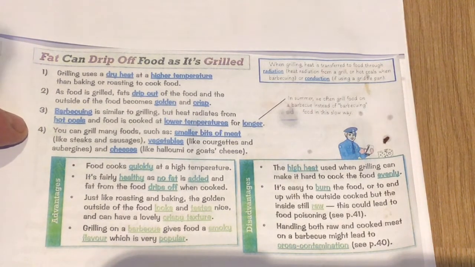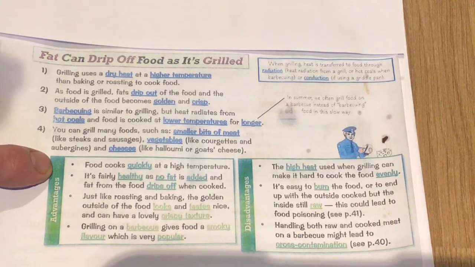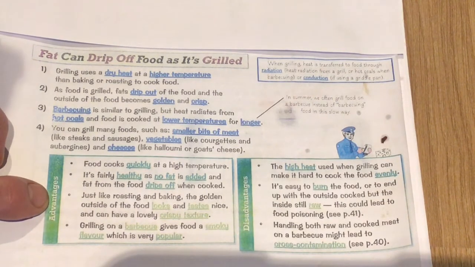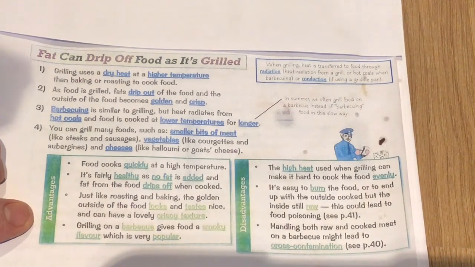You can grill many foods such as smaller bits of meat like steaks and sausages, vegetables like courgettes and aubergines, and cheeses like halloumi and goat's cheese. Food cooks quickly at a high temperature and it's fairly healthy as no added fat is added and fat from the food drips off when cooked. Just like roasting and baking, the golden outside of the food looks and tastes nice and can have a lovely crispy texture. Grilling on a barbecue gives food a smoky flavour, which is very popular.